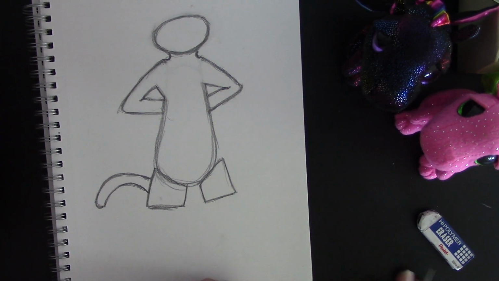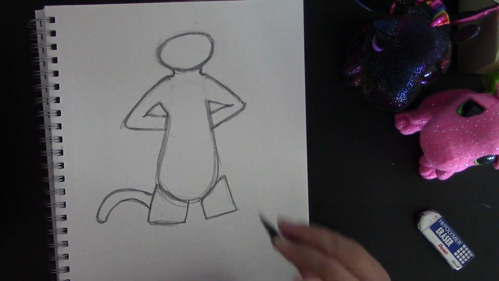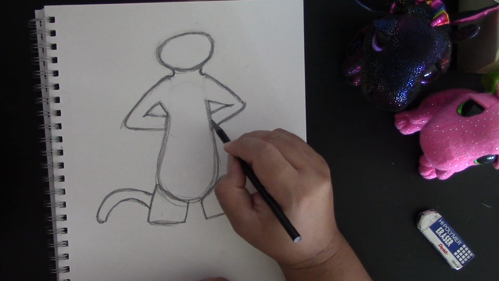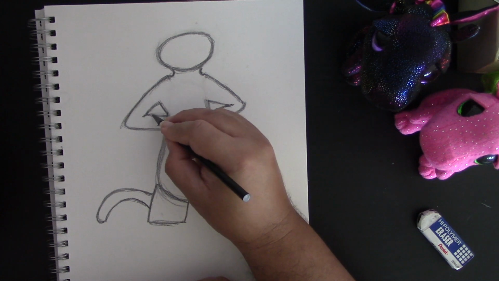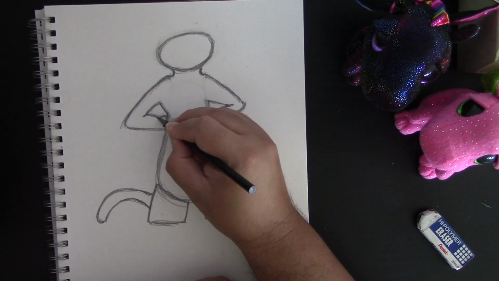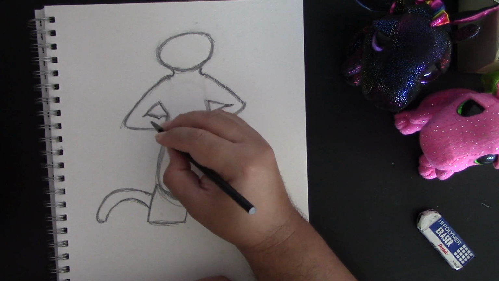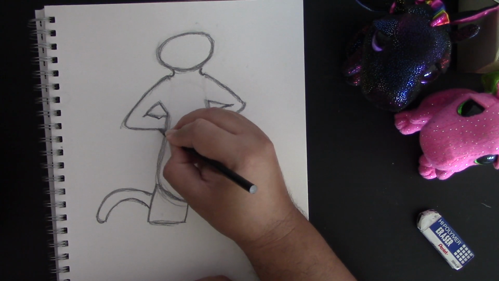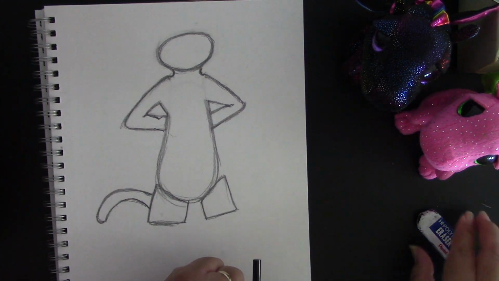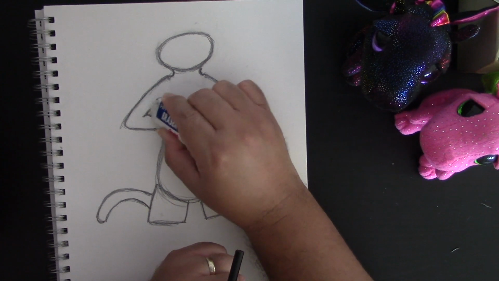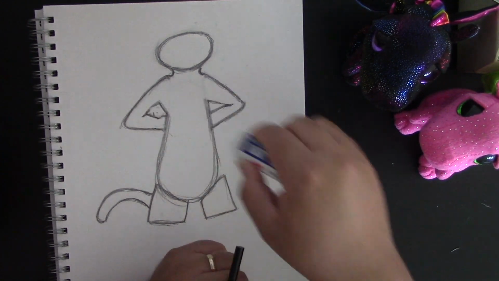Okay, so let's go ahead and continue. We're going to finish the hands. The hands are resting on top of its waist. So what we're going to do is cut the forearms to come in to allow a little bit for the paws to come out. So I'm going to just go ahead and erase that line.